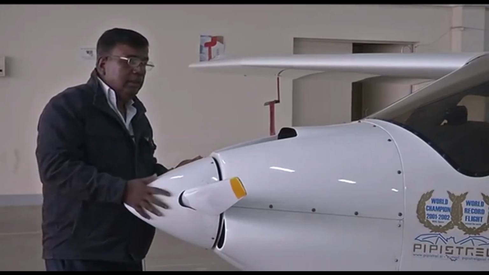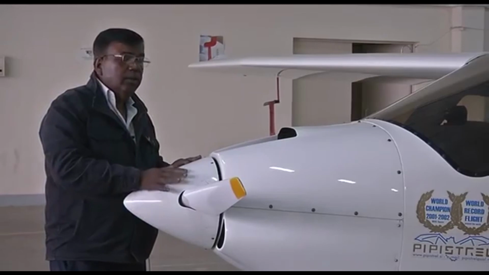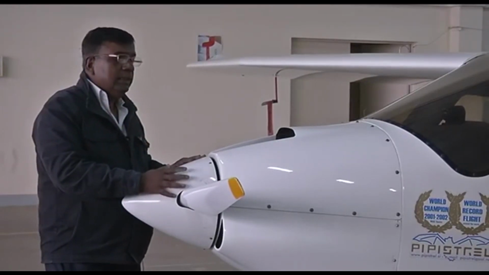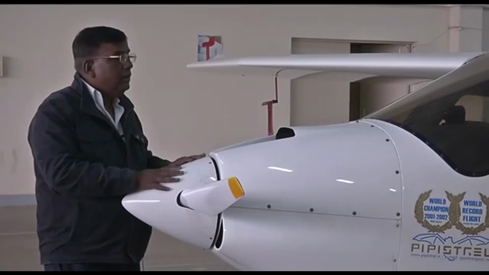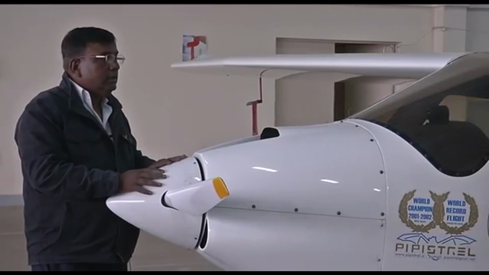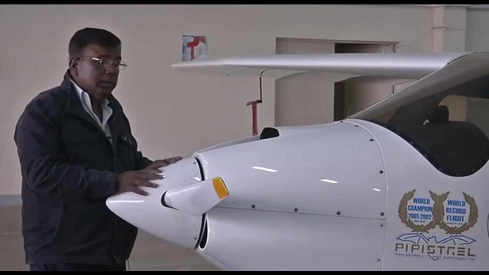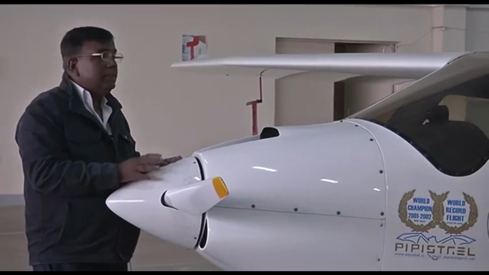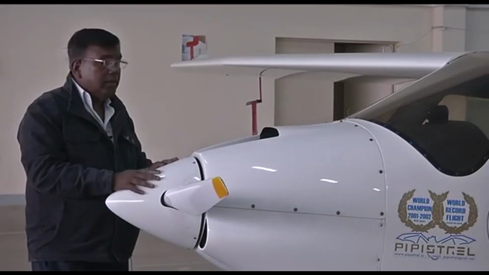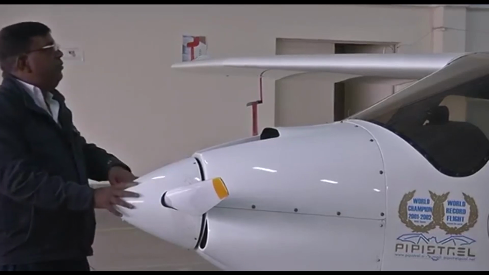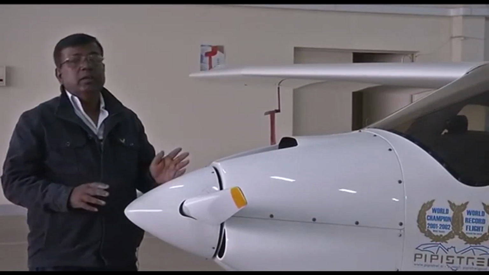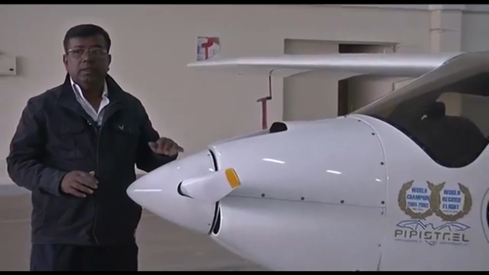So such nose-mounted engines, whether propeller-driven, jet engine or duct-based, if they are located ahead of CG, will contribute to instability of the airplane as far as static stability is concerned. Right? The same engine, if I put behind CG like a pusher, will contribute towards static stability.